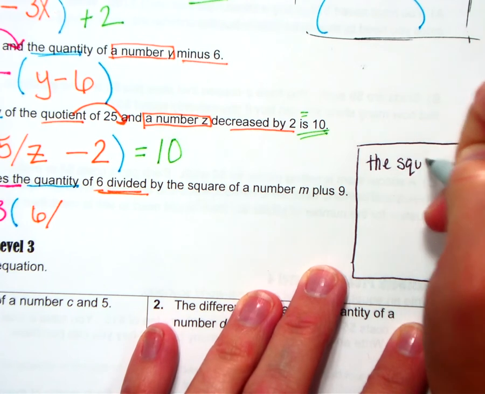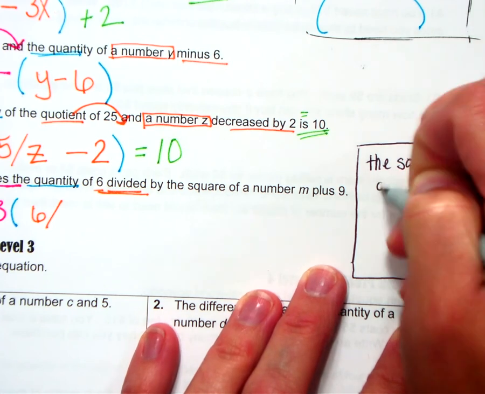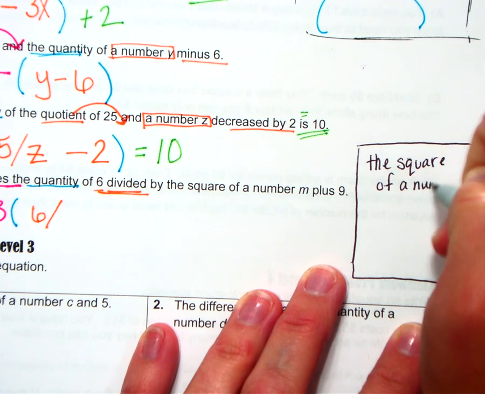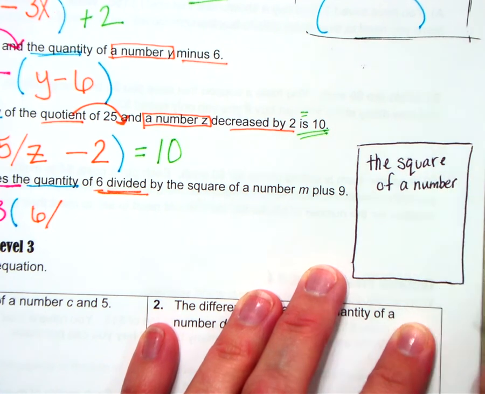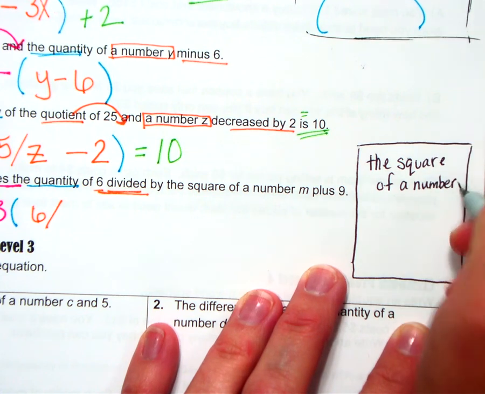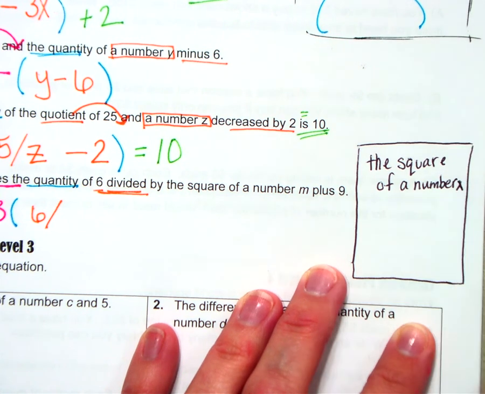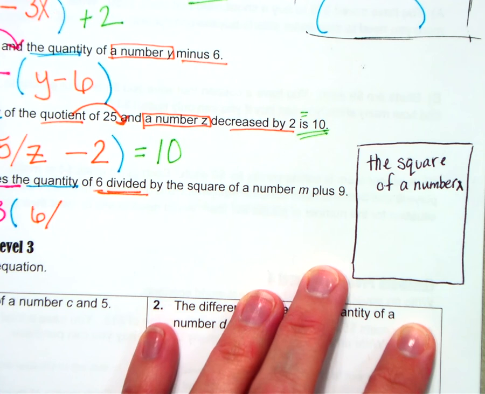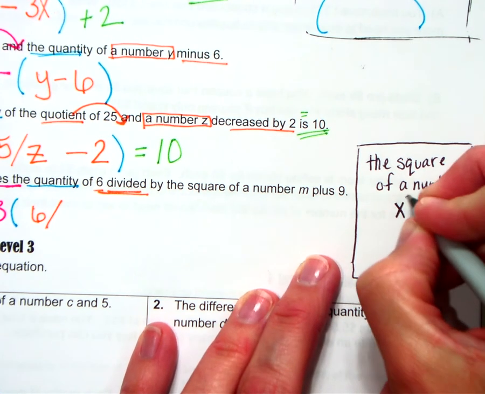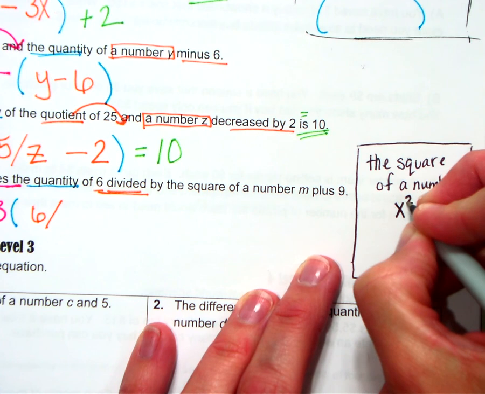The square of a number x. Okay, I'll slide that in there. What would you write if it said the square of a number x? You would write x with a square on it.